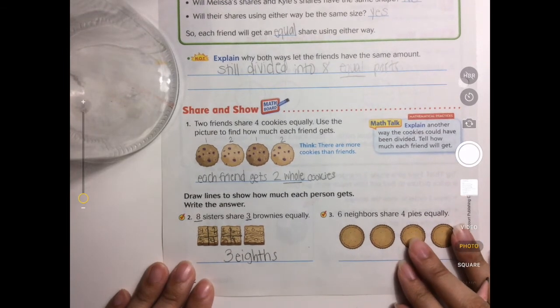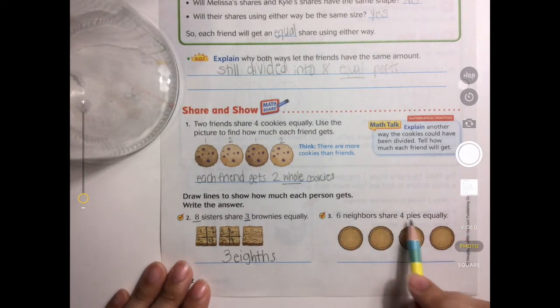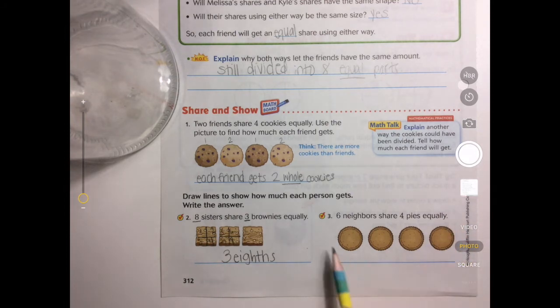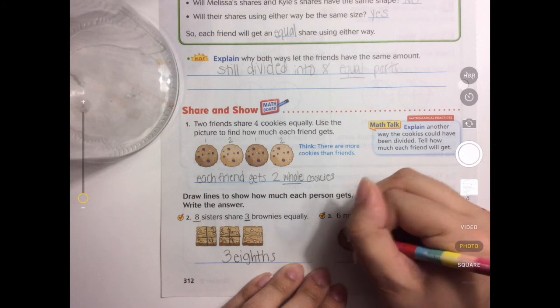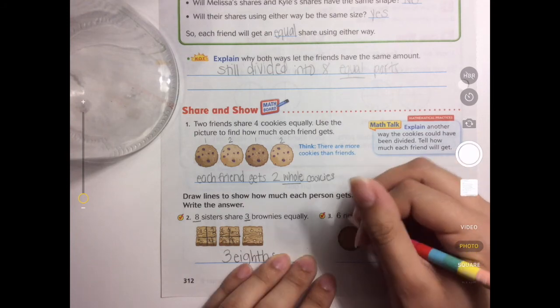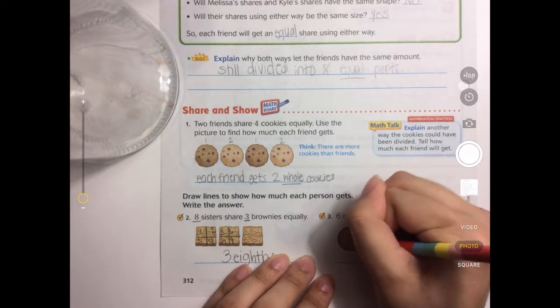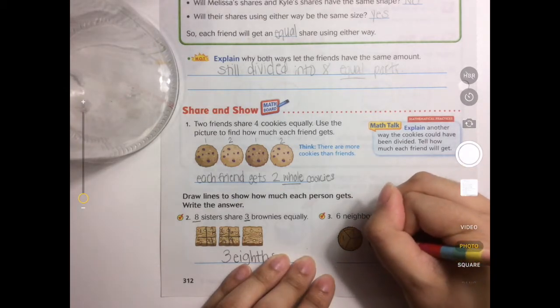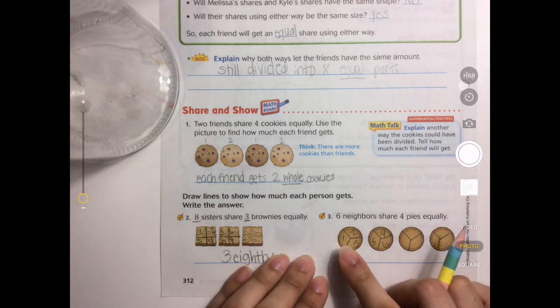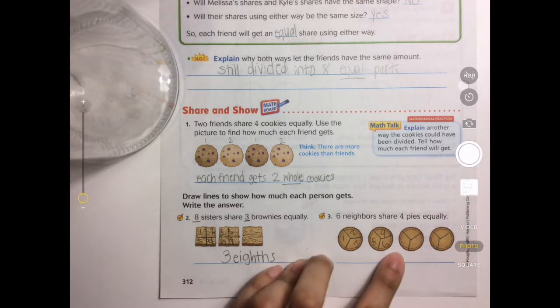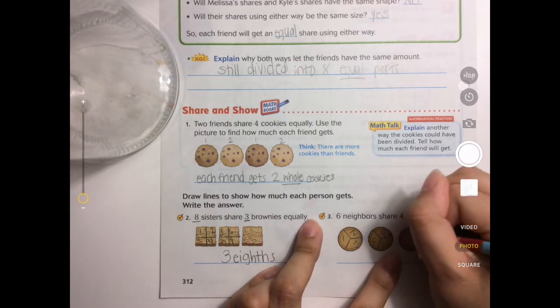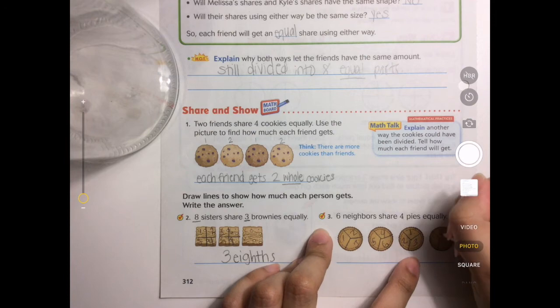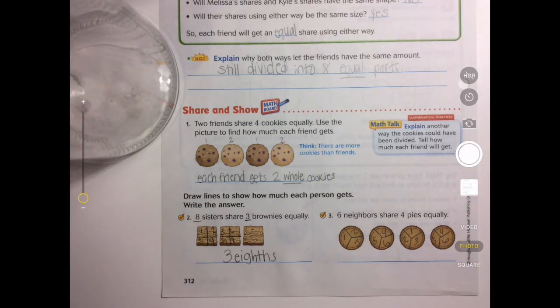Okay, let's look at number 3. 6 neighbors share 4 pies equally. So you have 4 pies and we're dividing it by 6 neighbors. So now we would divide them by 3. You would simply go, good. So you have 1, 2, 3 slices here, 4, 5, 6. So that's enough for each neighbor to get 1 slice. But we have 2 more, so we can do it again. Neighbor 1 would get another one, number 2, number 3, 4, 5, 6. So it's enough for each neighbor to get 2 slices of pie.